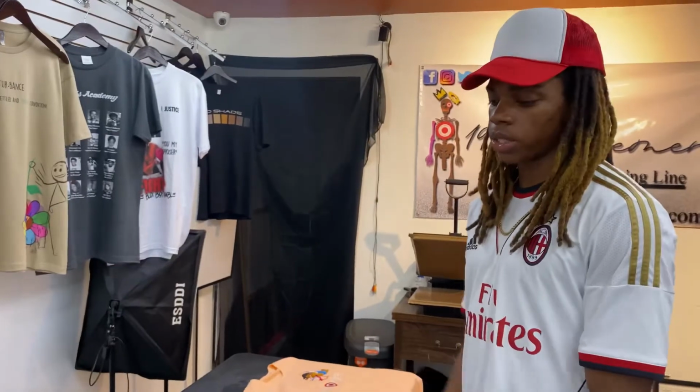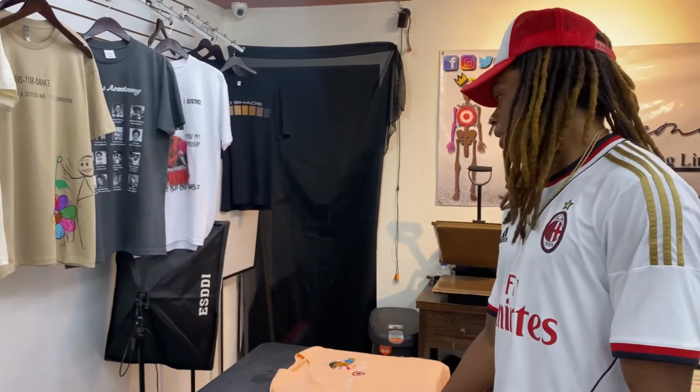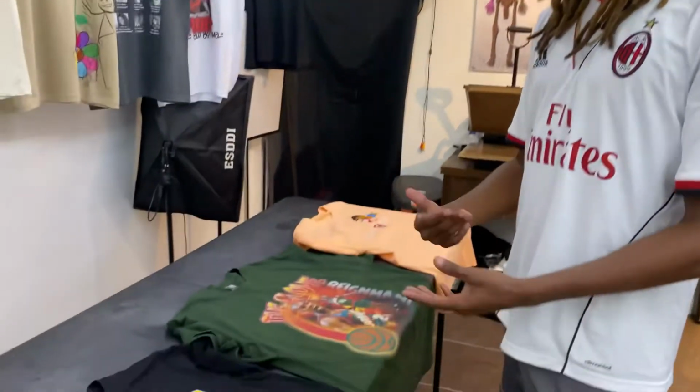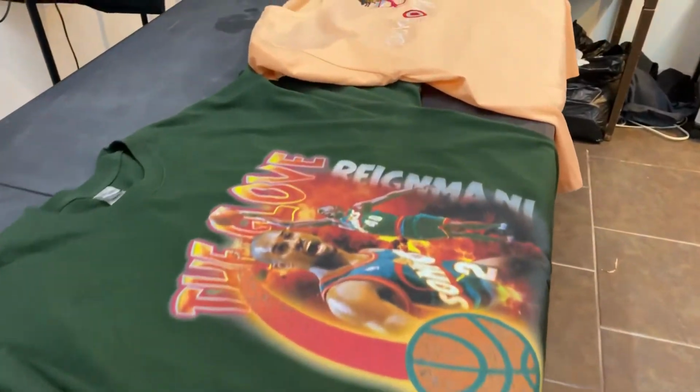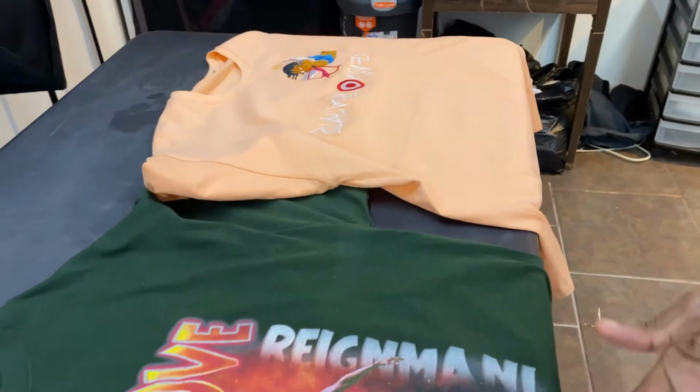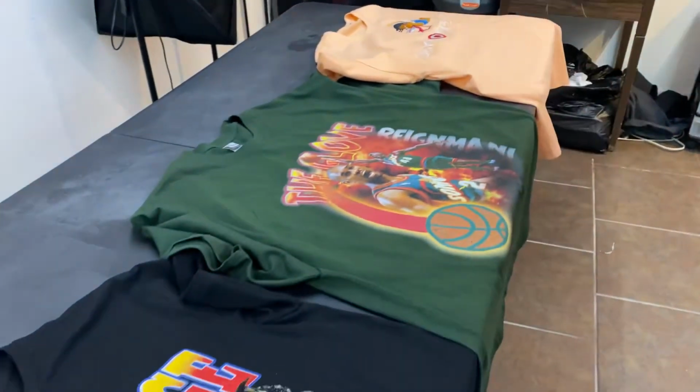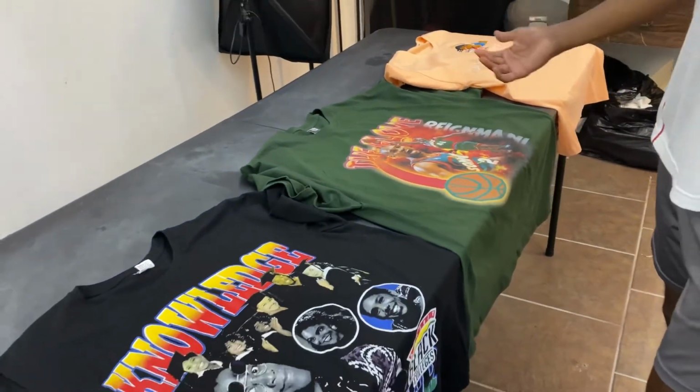Alright, so I'm going to be showing you guys the difference between screen print, DTG, and embroidery, and what you should choose when going into choosing what prints you should do for your design. I want to first start off by saying screen print, DTG, and embroidery are all great choices. It's not like one is just better than the other. It just depends on your design, okay?